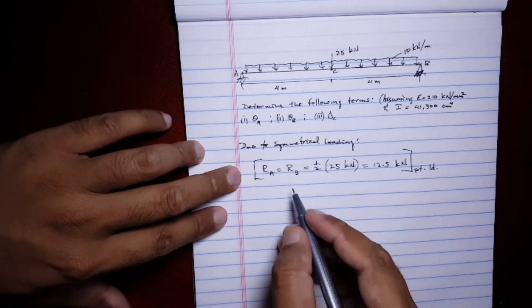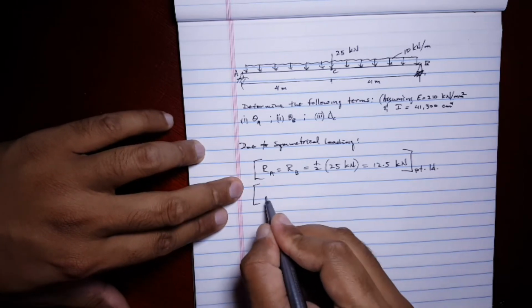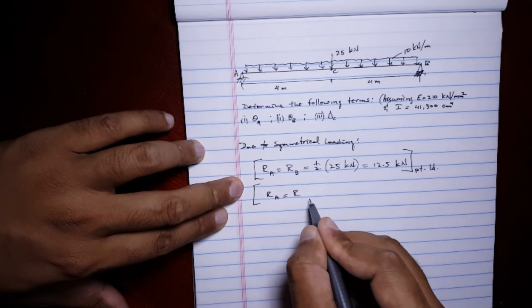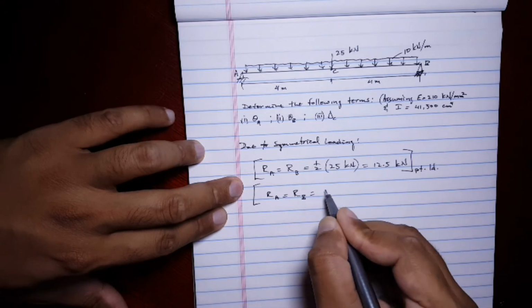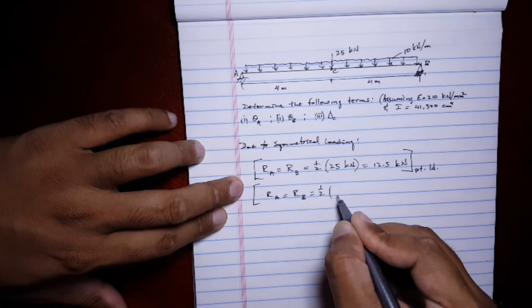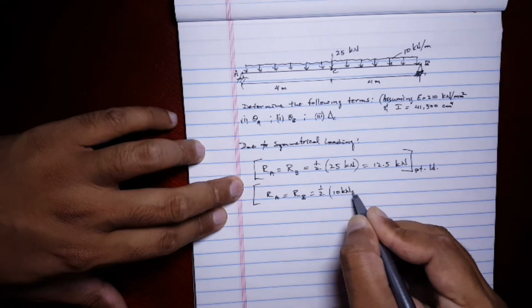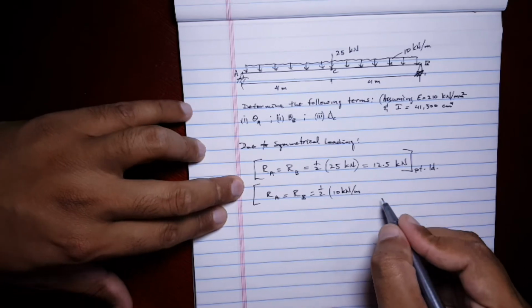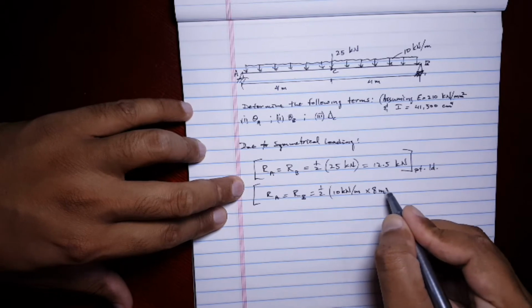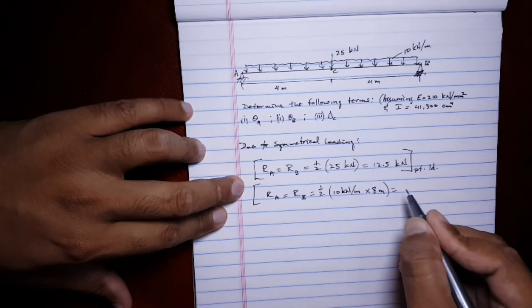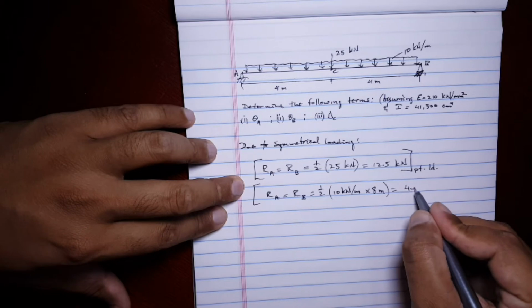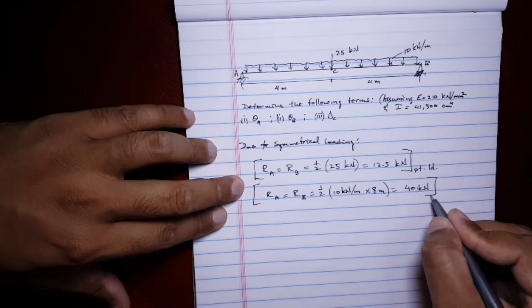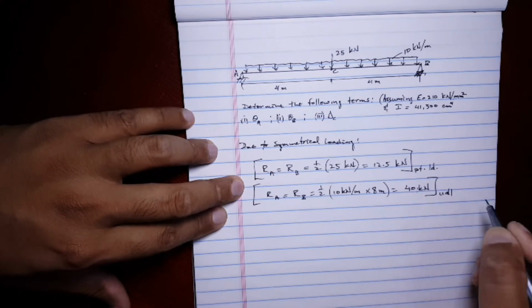If you look at the UDL alone, it would look something like this. RA is going to be equal to RB, which is half of the 10 kilonewton per meter UDL times 8 meters span. That's going to give you 40 kilonewton. So that is for the UDL.